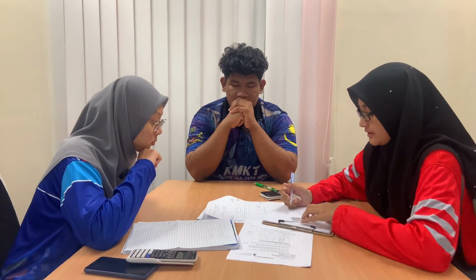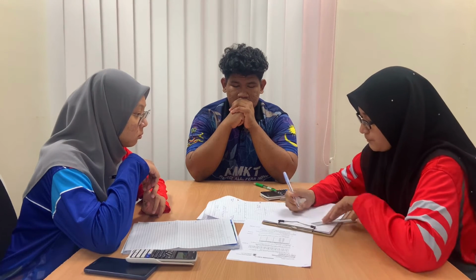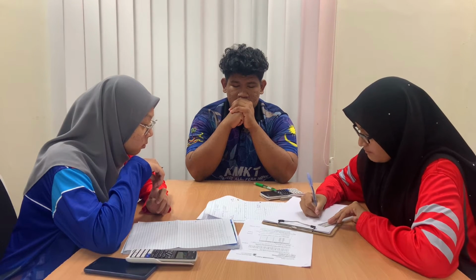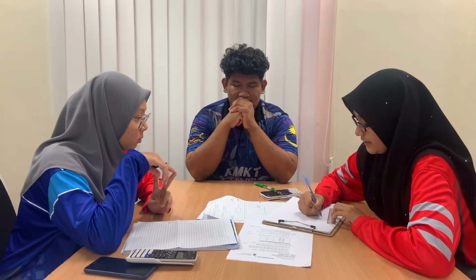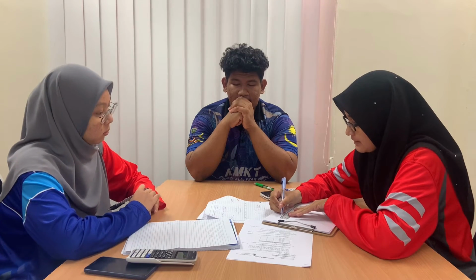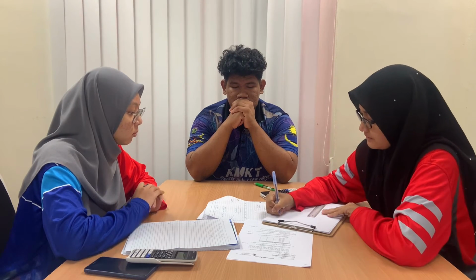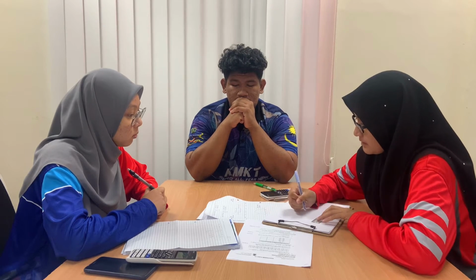Okay, from what we calculated before, we can construct the box and whisker plot. We have to plot first the lower inner fence, which is negative 9.5. Next we have to plot the upper inner fence, which is 114.5.